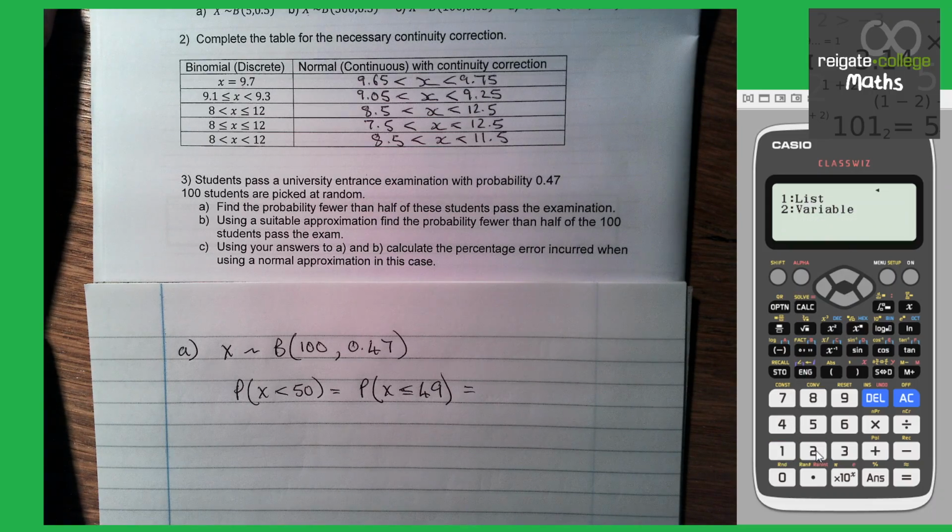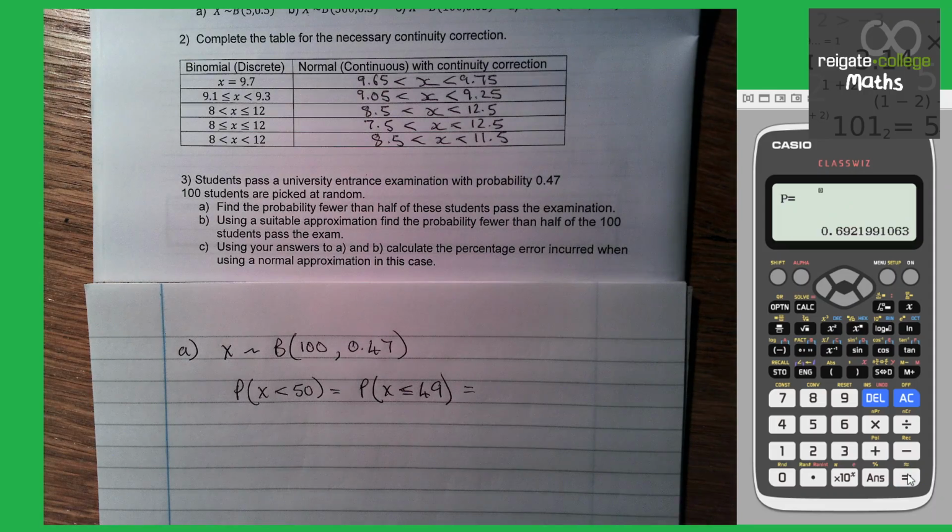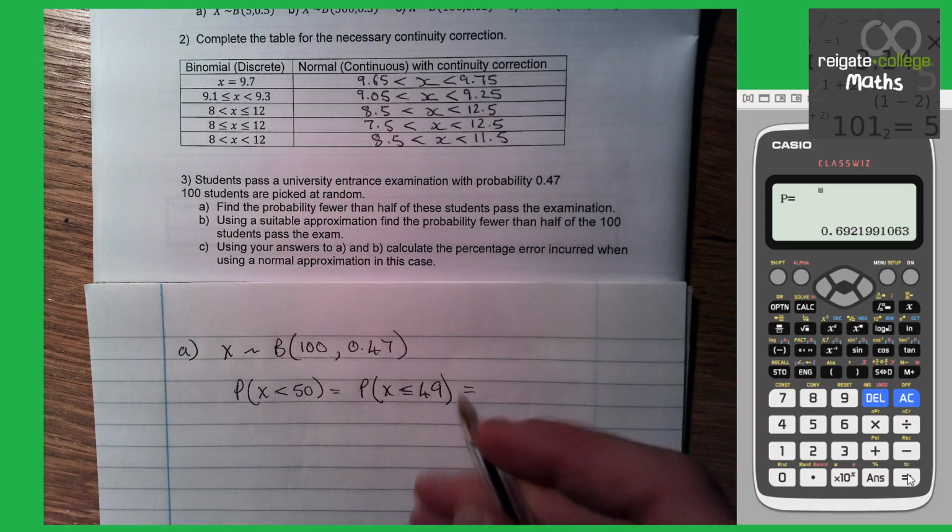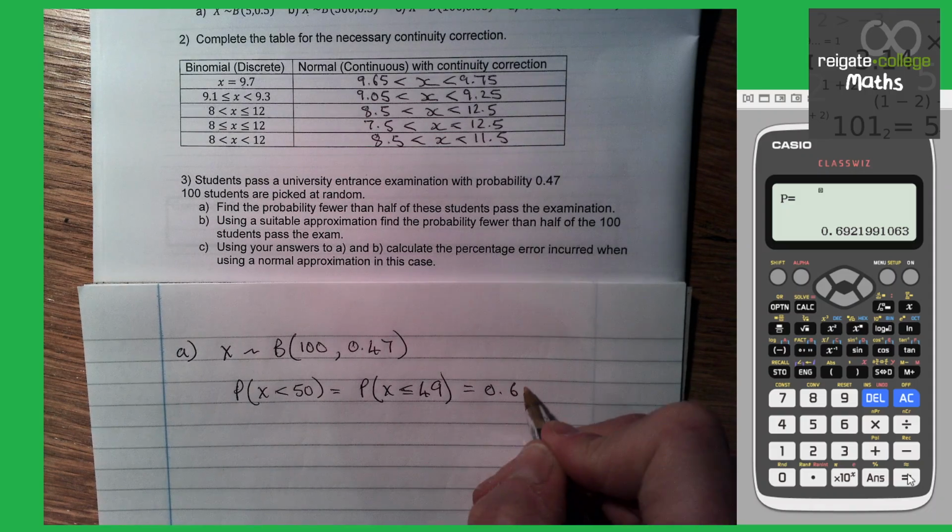We're going to just say variable 2, so we've now got x is 49, we've got n is 100, and we've got probability 0.47, and there's our probability of 0.6922.